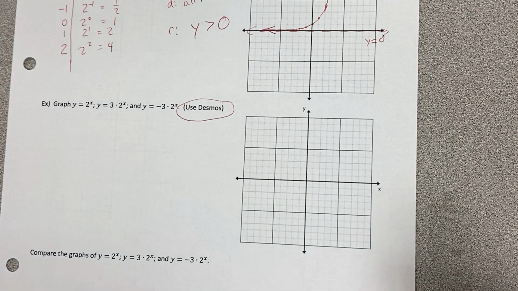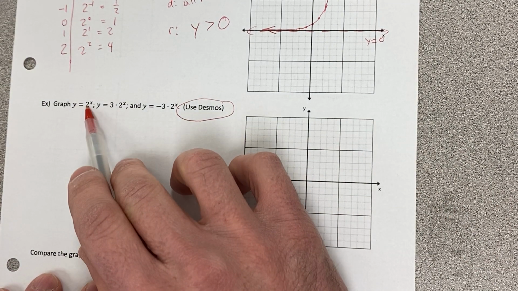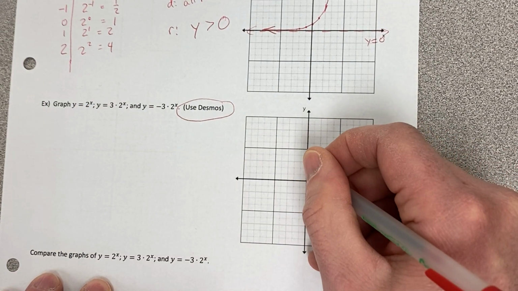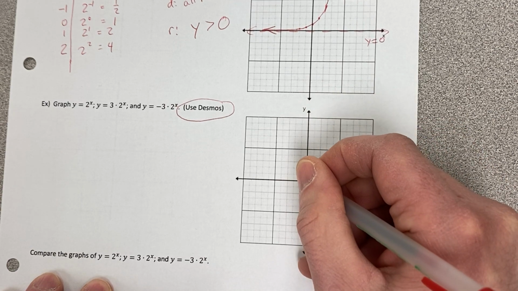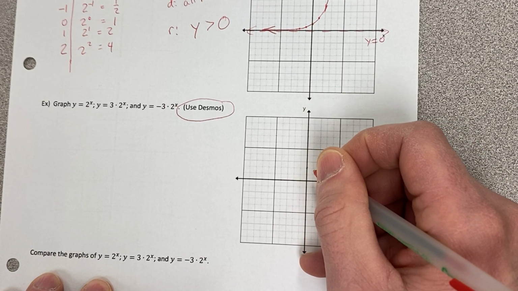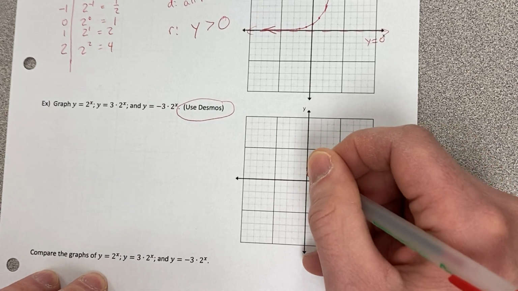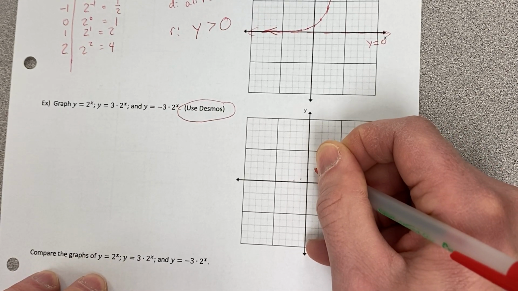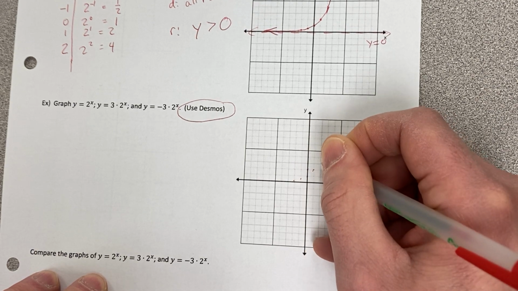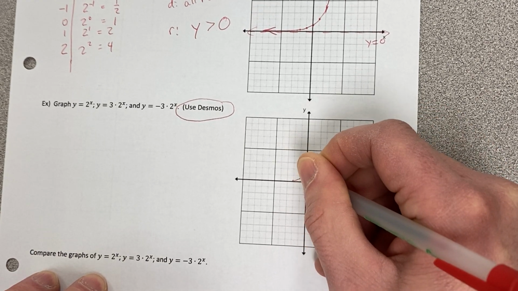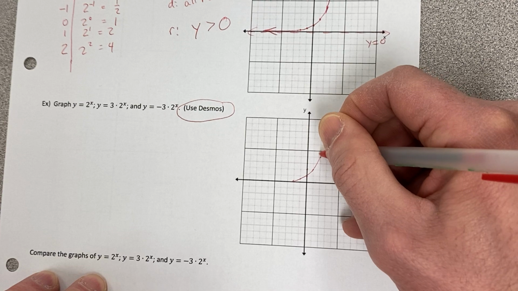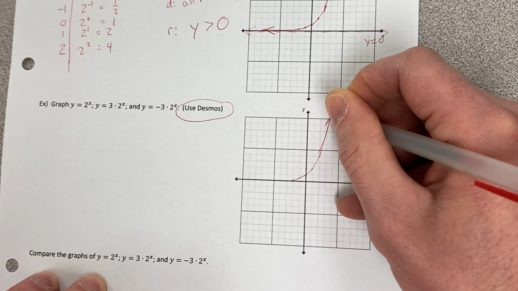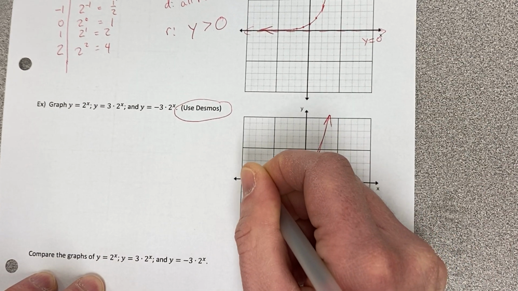So I'm going to graph y equals 2 to the x. That's our parent graph. Here's our parent graph that I graphed earlier, or just above.